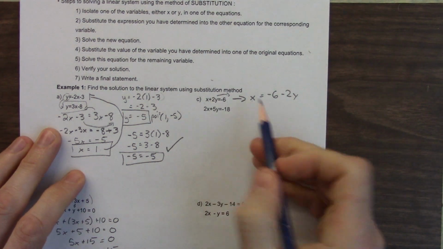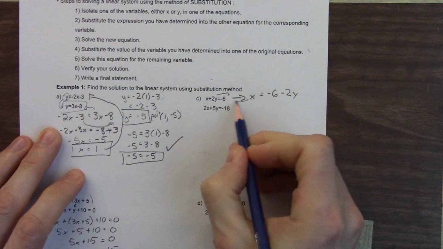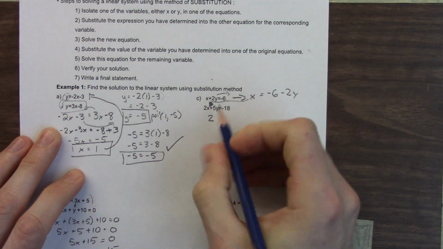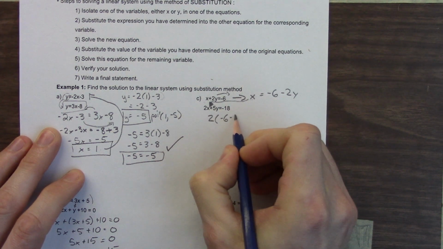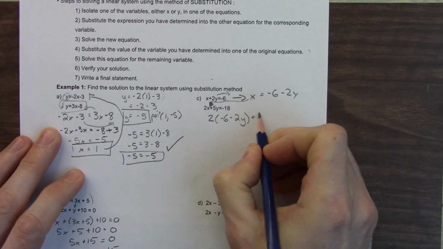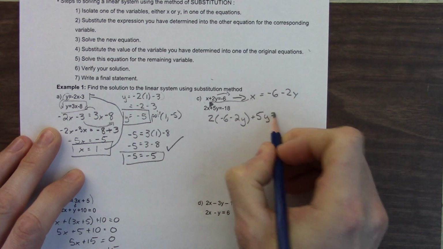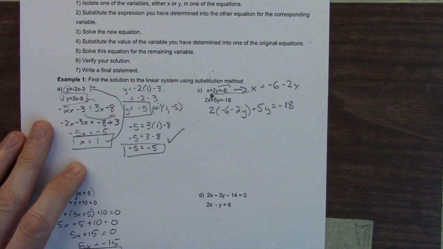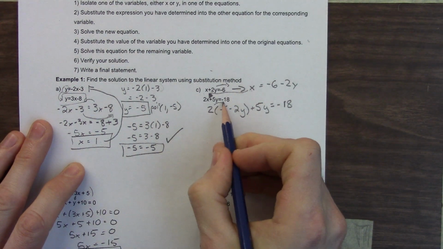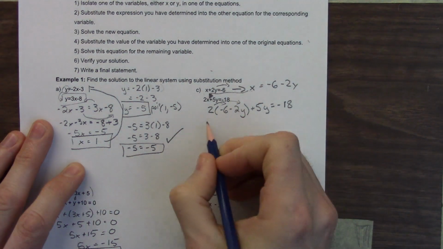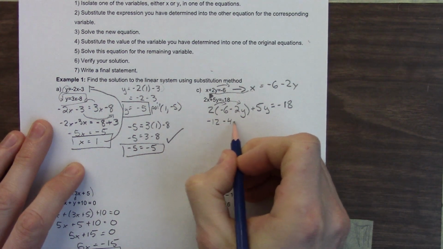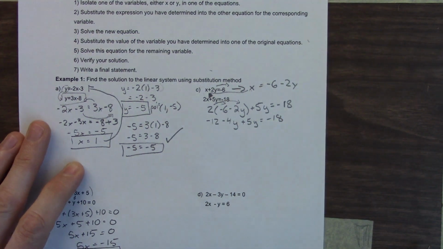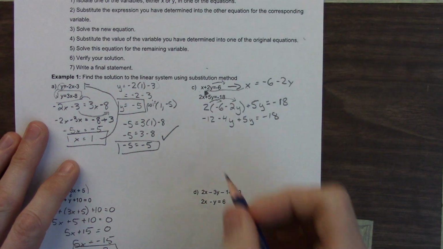Now I have x. I'm going to sub that x value in for x over here. So we're going to have 2. Okay. Now we need to multiply these two terms. Okay.